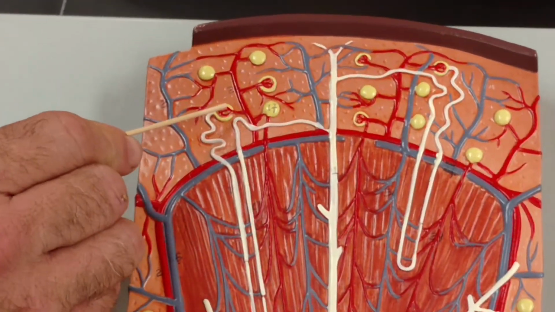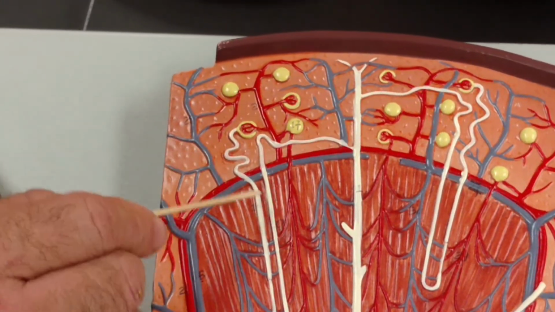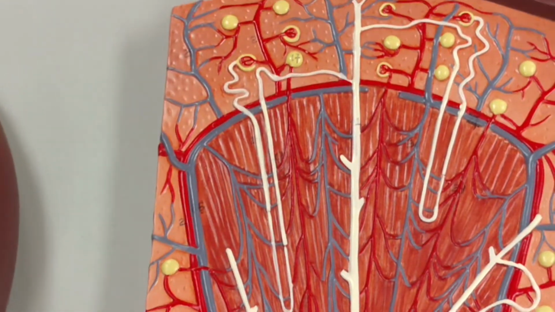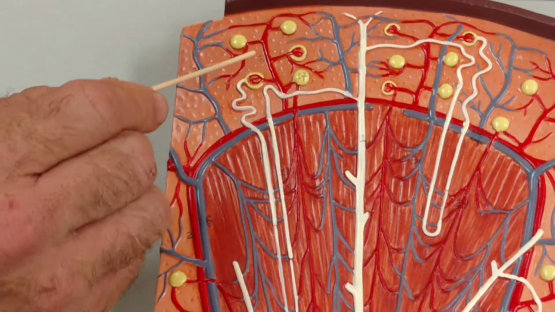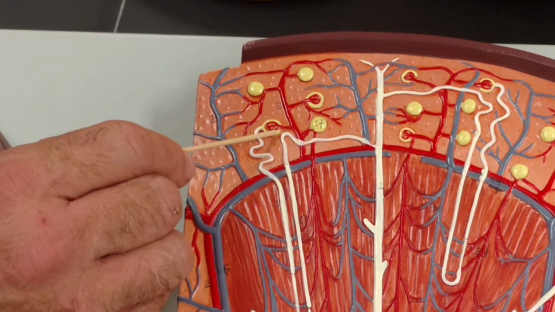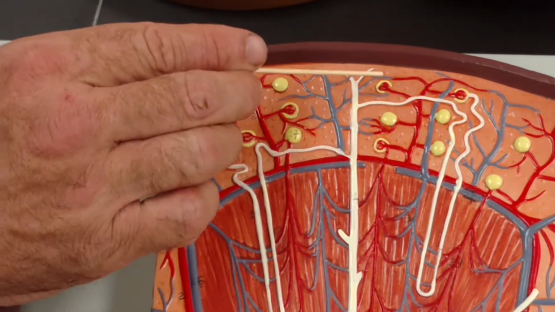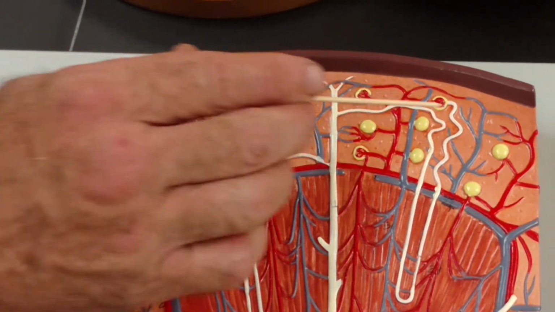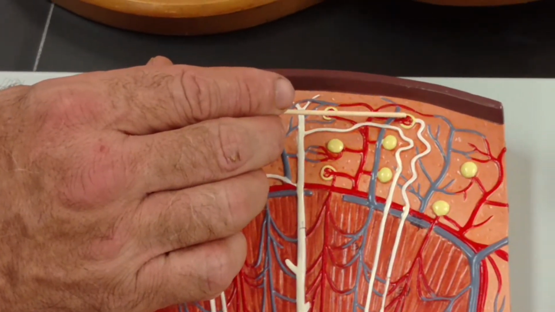All right. Two types of nephrons. And by the way, a nephron is a renal corpuscle, a proximal convoluted tubule, a loop of Henle, and a distal convoluted tubule. That's a nephron. Two types of nephrons. A nephron that's close to the medulla, a juxtamedullary nephron, and a nephron that's far from the medulla, like here or here, and that's called a cortical nephron.